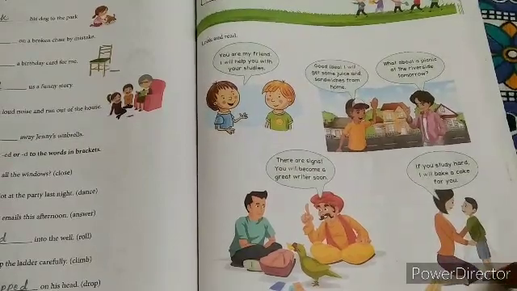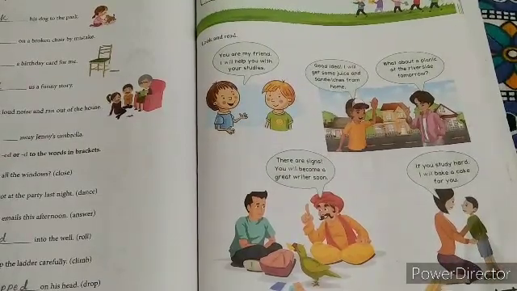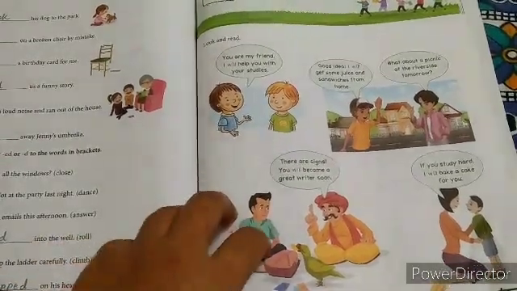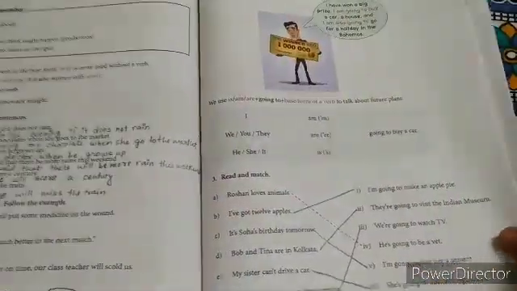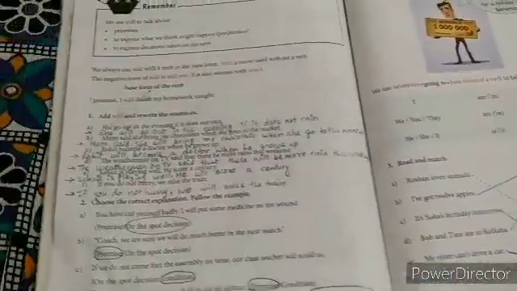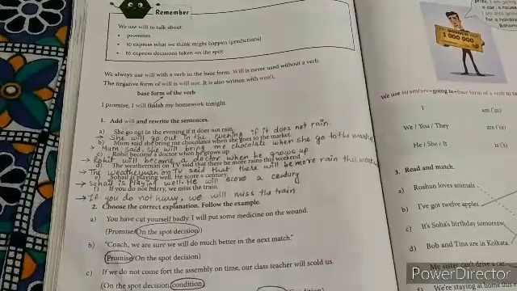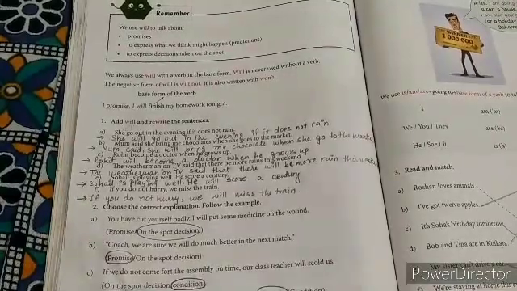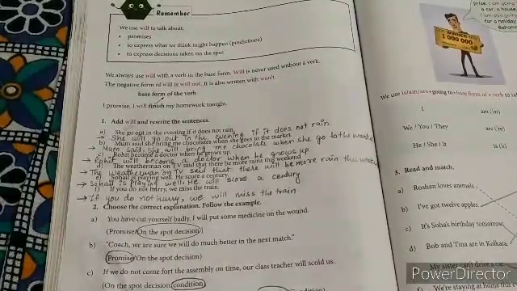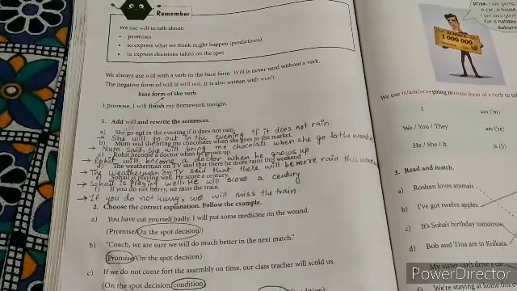This mama is also saying to this boy. Now turn the page and come to the next page, that is page number 82. In page number 82, we are going to learn remember. We are going to first see the remember portion.